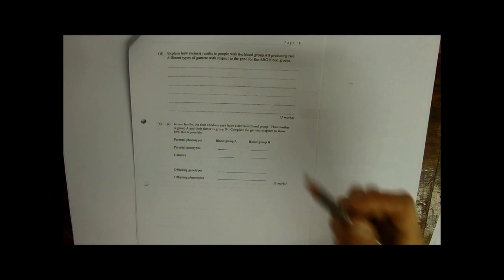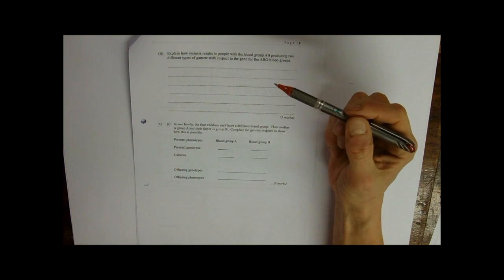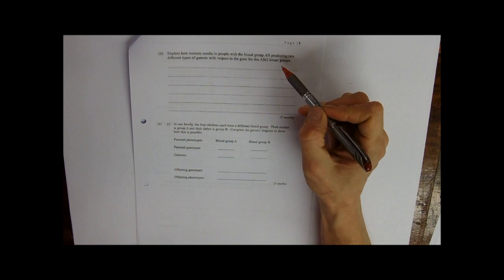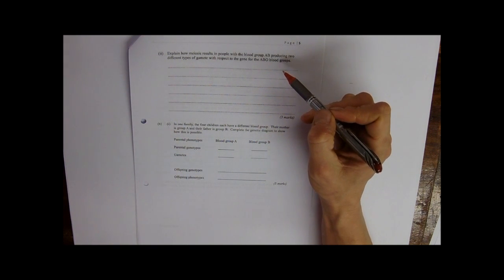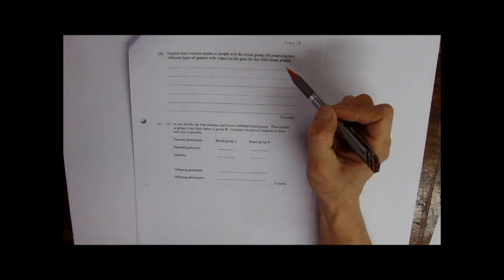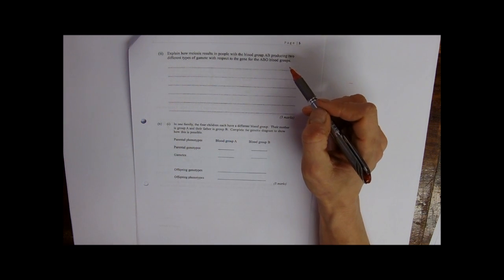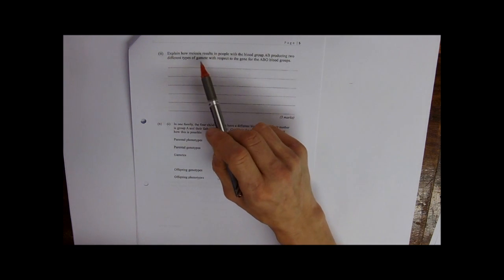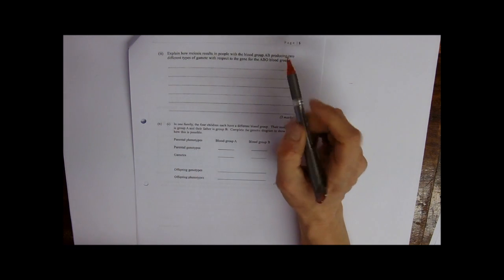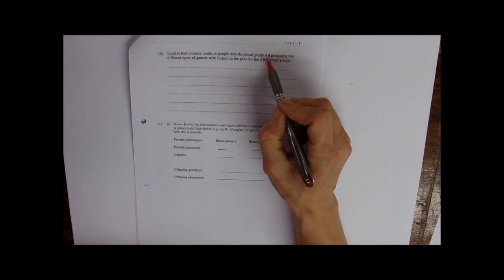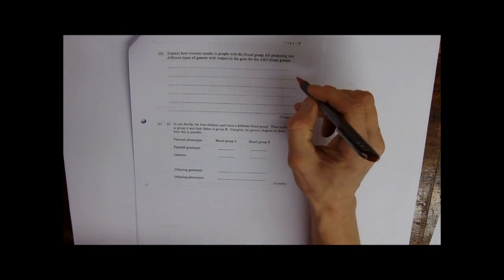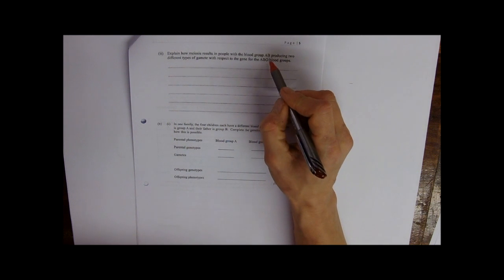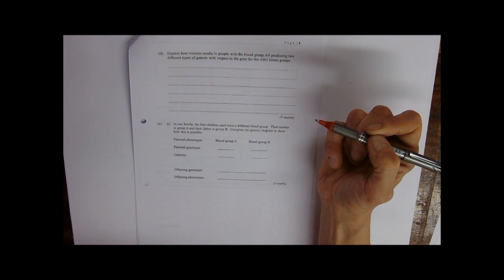Explain how meiosis, so we have to give some information about meiosis, results in people with the blood group AB producing 2 different types of gamete with respect to the gene for the ABO blood groups. It sounds like a bit of a mouthful there, but really it's saying, tell us a bit about meiosis, why somebody who's AB could actually produce an A allele and a B allele in different gametes.